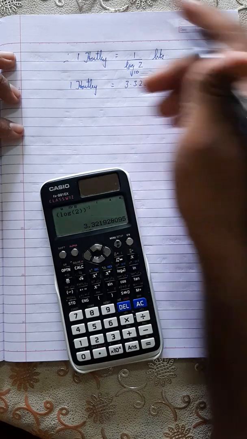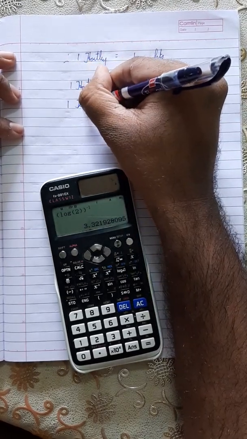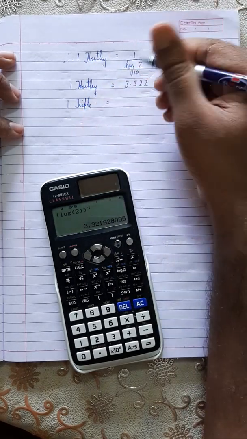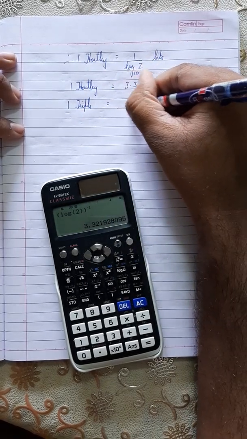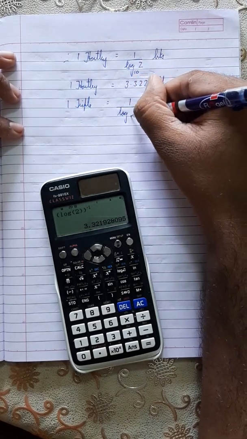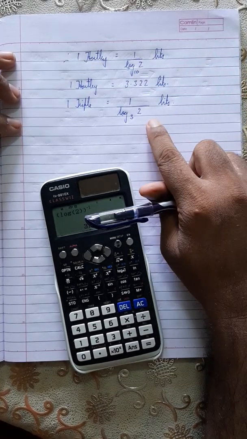In the same way, 1 trit means base is equal to 3, right? So 1 trit is equal to 1 by log 2 to the base 3 bits. So what is that?